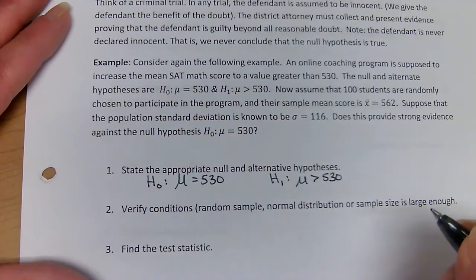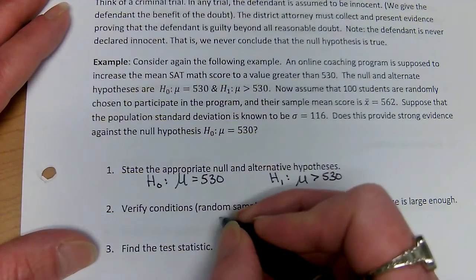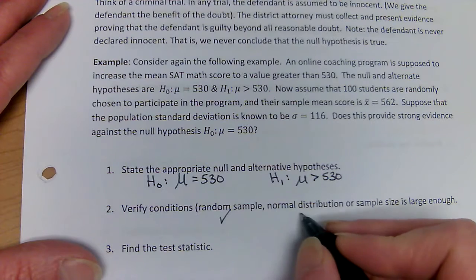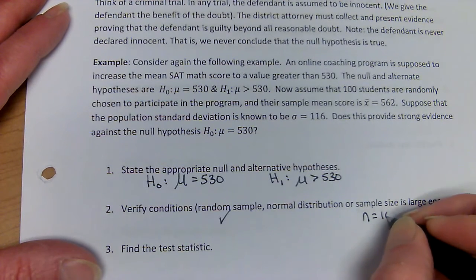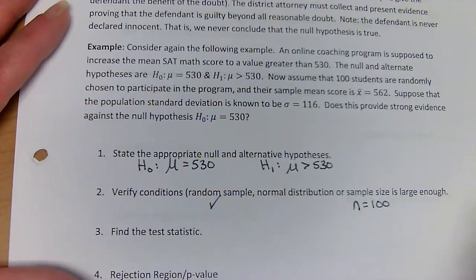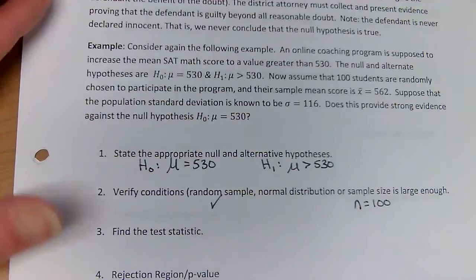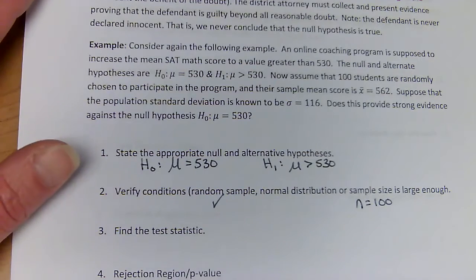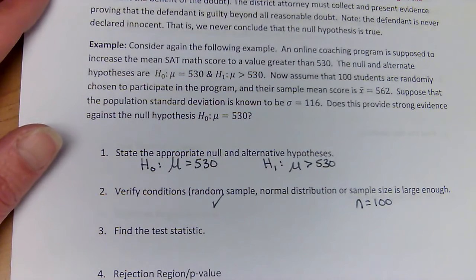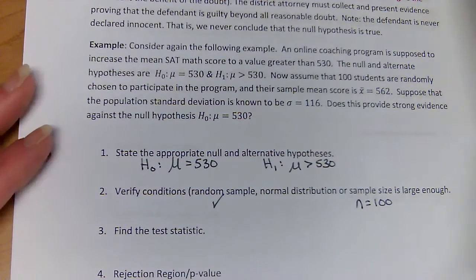Now we have 100 students that are randomly sampled, check. And they didn't tell us it was a normal distribution, but N is 100, so it is large enough. Now finding the test statistic and the p-value, we're not really going to be dealing with the rejection region right now. We're going to actually do all this in the calculator.